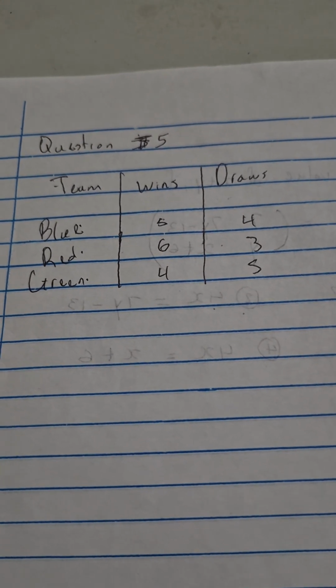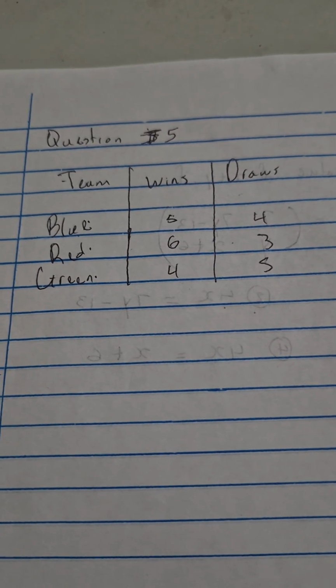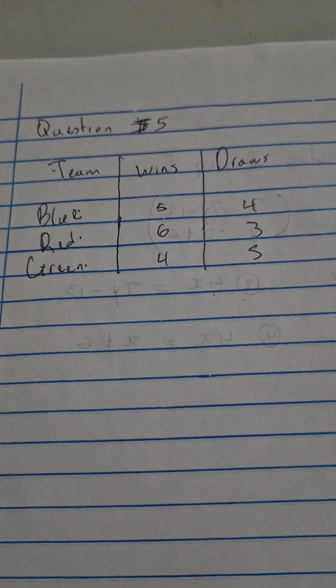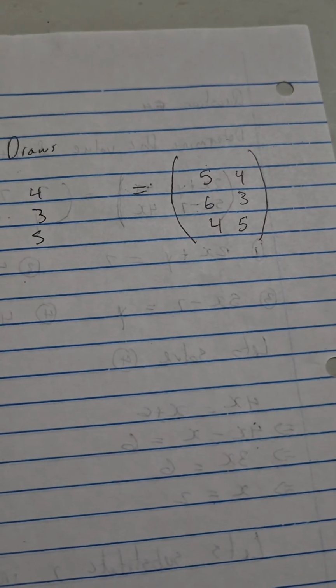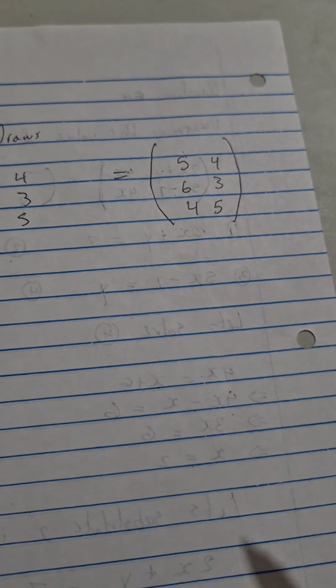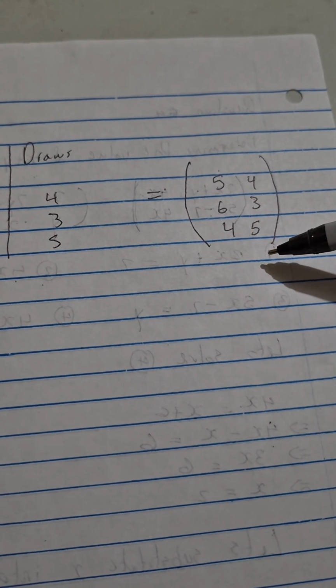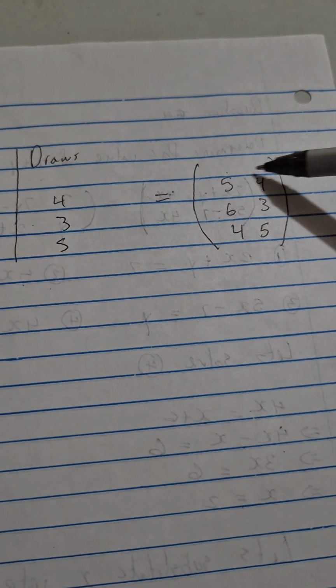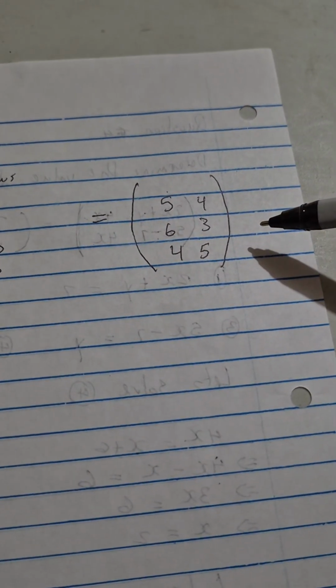Alright? Now, anytime that you're given a tabular form, or any form where you realize the numbers are arranged in a row and column manner, you can easily write it as a matrix like this. Put it in brackets and write the corresponding numbers, because it's the same thing. So if you look at this, the first column represents the amount of wins and the second column represents the amount of draws. And each row represents which team you're looking at. So you have the table form and you have the matrix form.